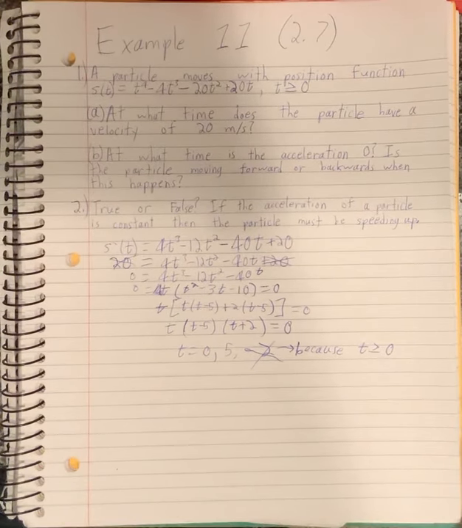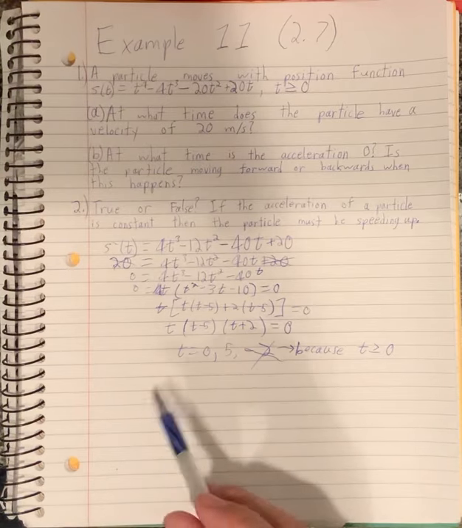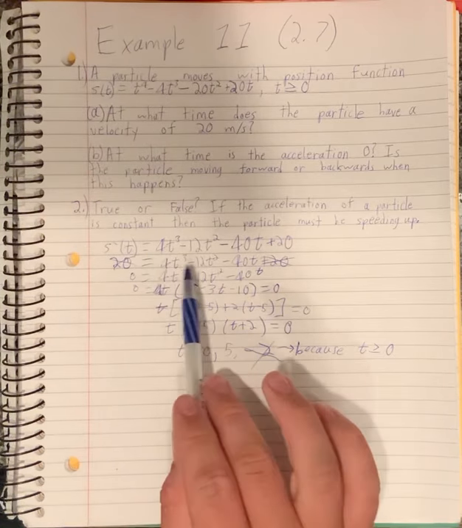So those are the times we have there, and then part B is asking us at what time is the acceleration 0. So acceleration is going to be the derivative of our velocity function.